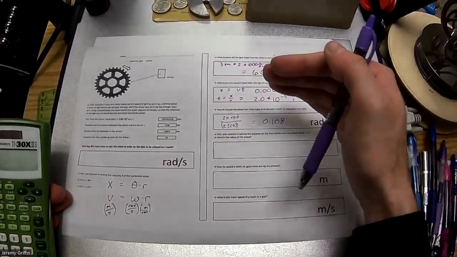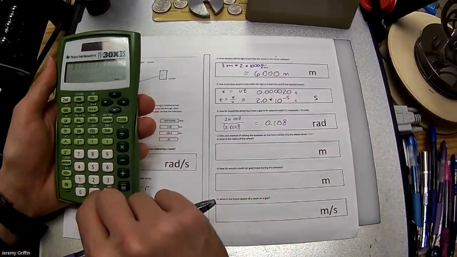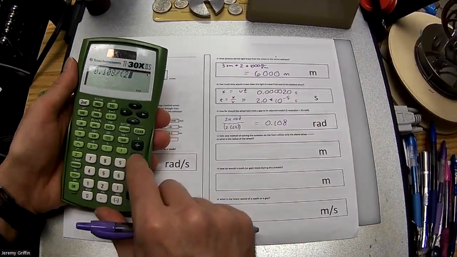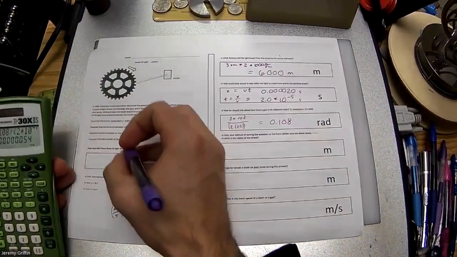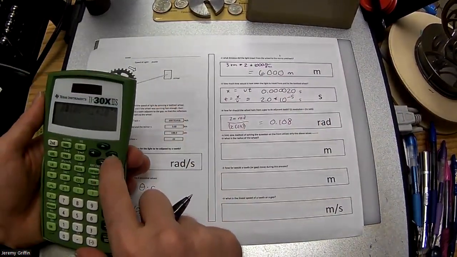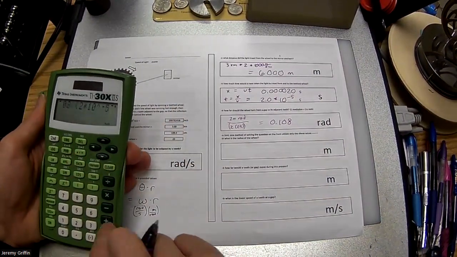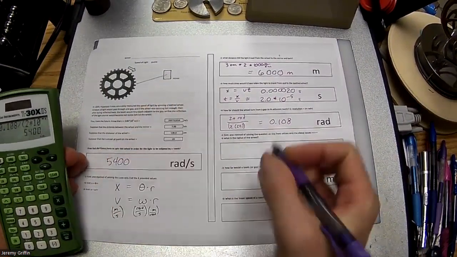Let me go ahead and do that, and then I'll come back and answer these last 3 and see if I get the same answer from a different point of view. So I'm going to take 0.108 radians divided by 2 times 10 to the negative 5 seconds. That's going to tell me... 2 times 10 to the negative 5. Okay, so all right, there you go. I'm looking at 5,400 radians per second.